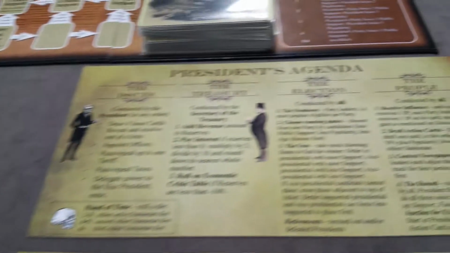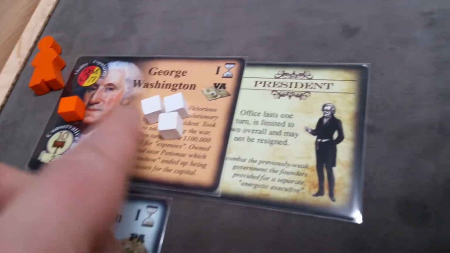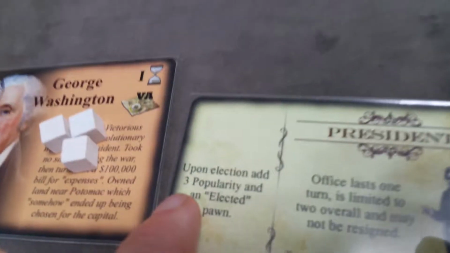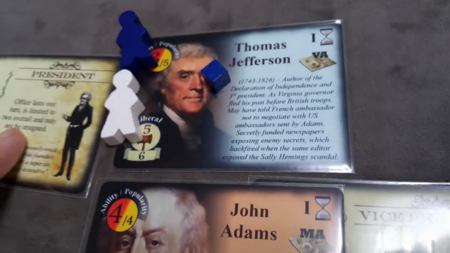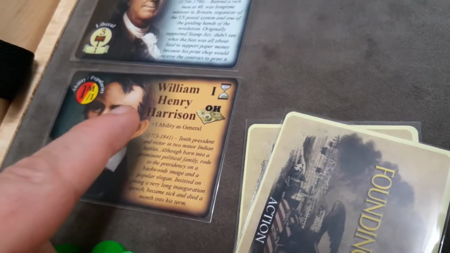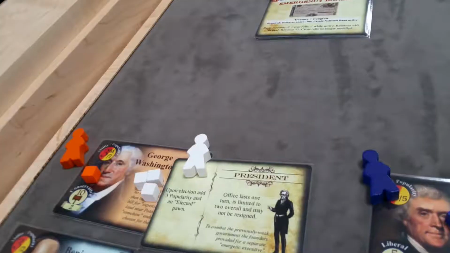You award the new office cards. So the office of the vice presidency and the presidency now get awarded to the new statesman. They get popularity cubes for the office, even if they were reelected. So let's say George Washington won re-election, he would still get the 3 popularity cubes. And John Adams, in this case, it wasn't John Adams, right? He selected William Henry Harrison in our one example. William Henry Harrison would get the vice presidency and the 1 popularity cube that goes with it.